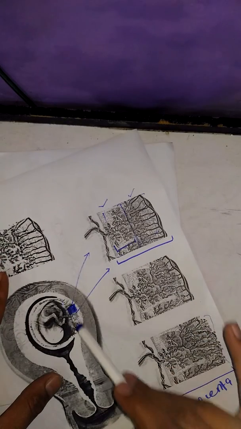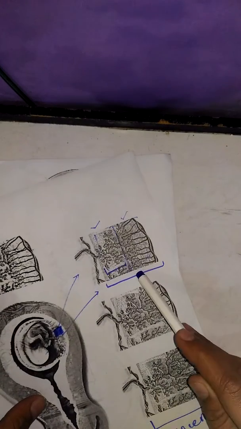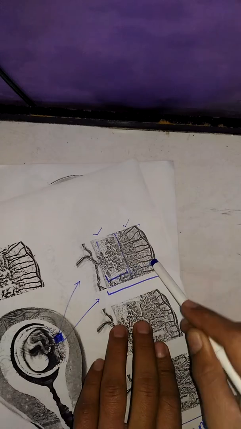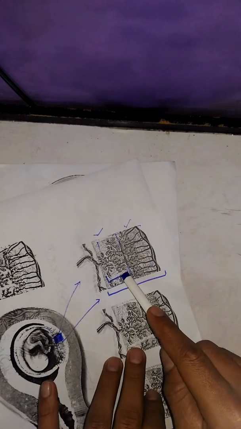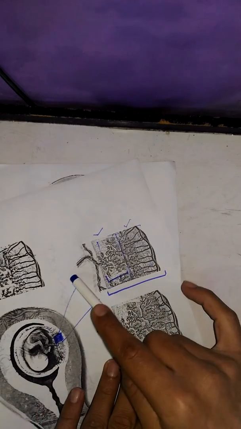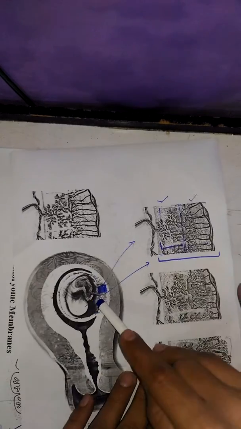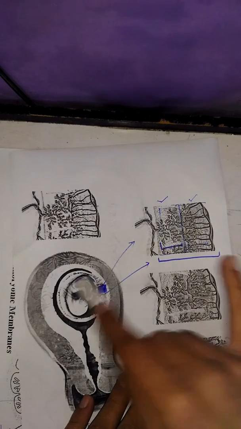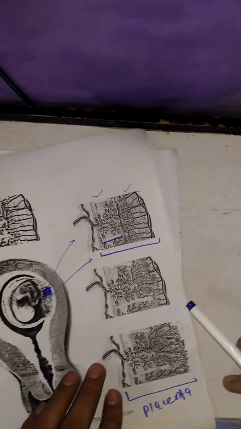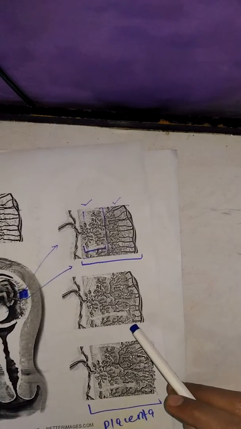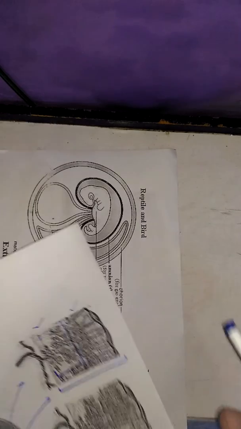We took a section of the placenta. These are the mother's blood vessels. These are the villi. This is the umbilical cord coming. So here is a baby attached, as we can see in this pic. Now let's move on.